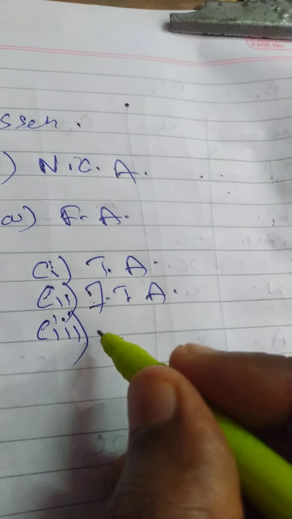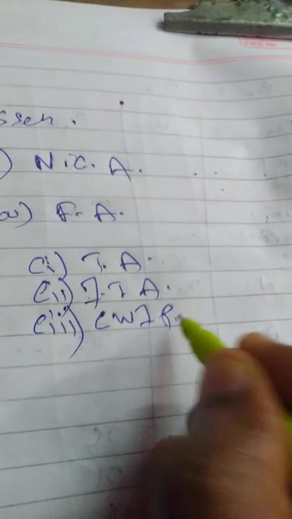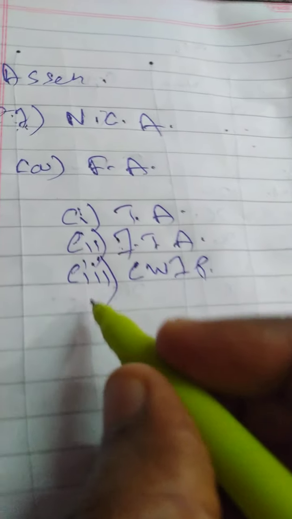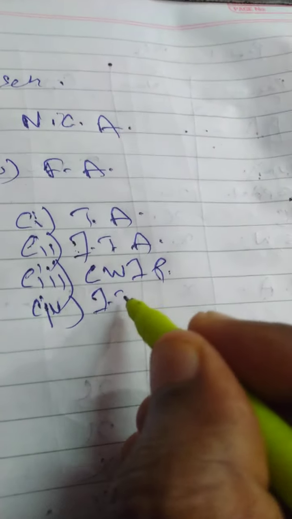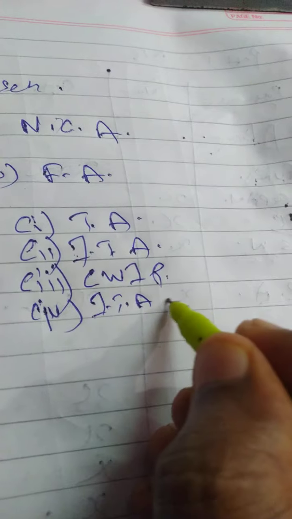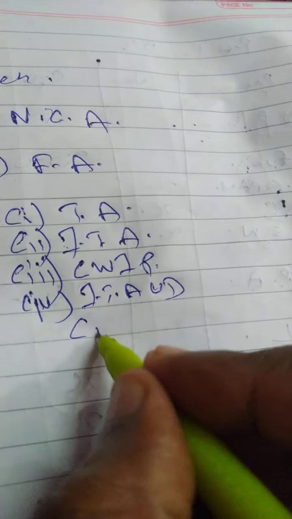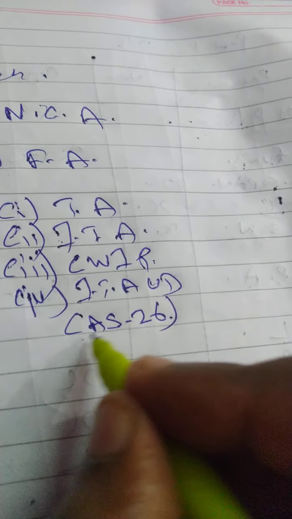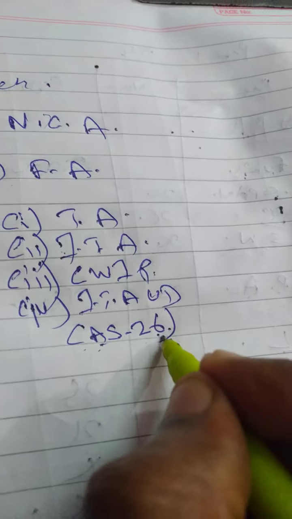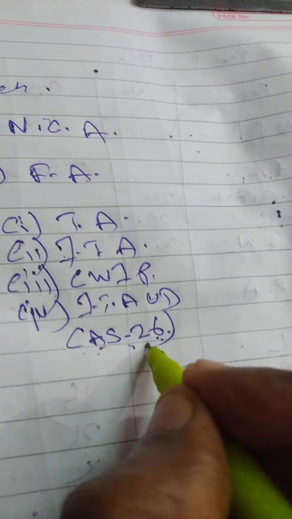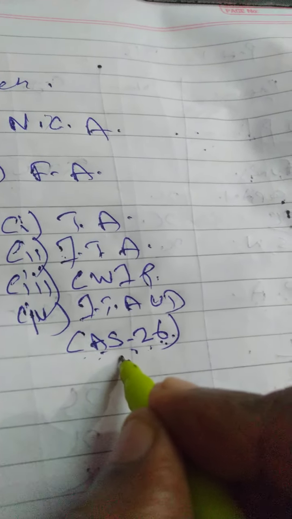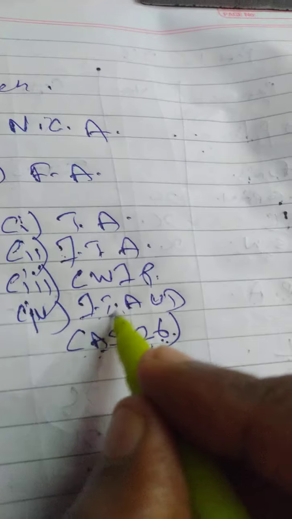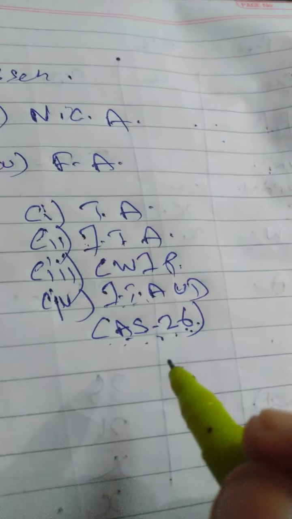Point number 3, CWIP, that is capital work in progress. Point number 4, intangible assets under development, that is as per AS 26. Accounting Standard 26 deals with intangible assets. That is not covered under the intermediate syllabus. Anyhow, I will explain later what this intangible assets under development is. Okay.